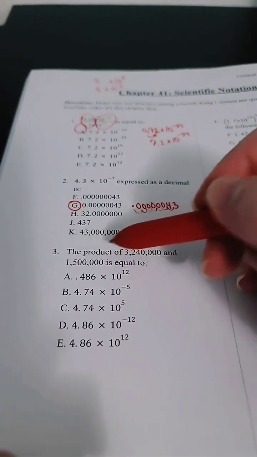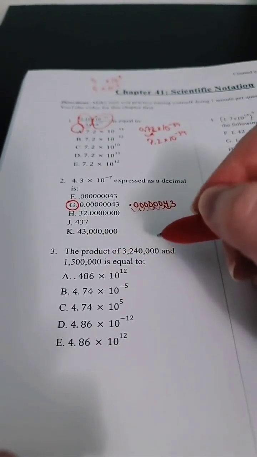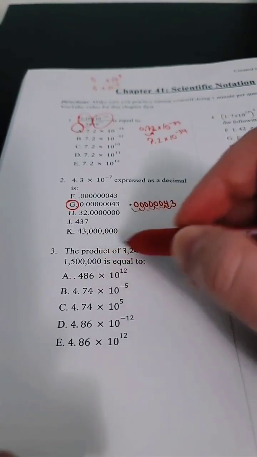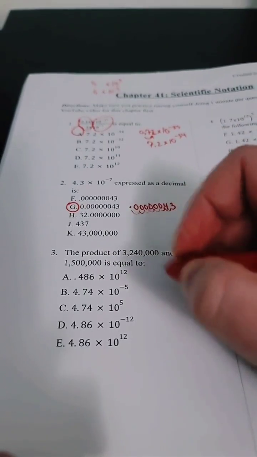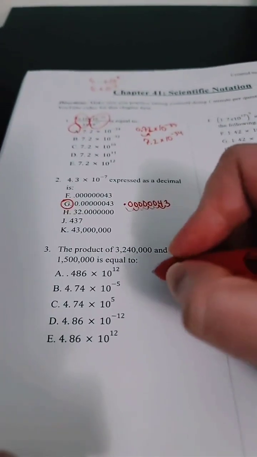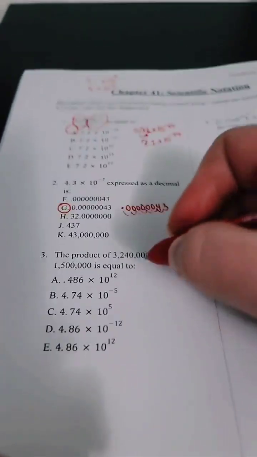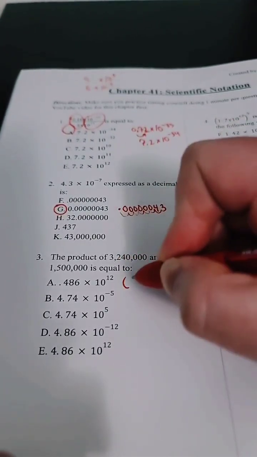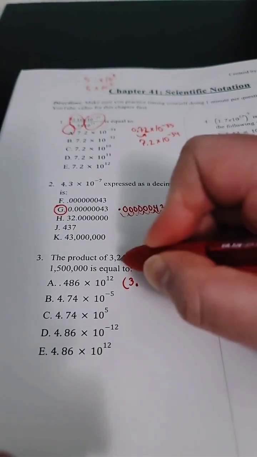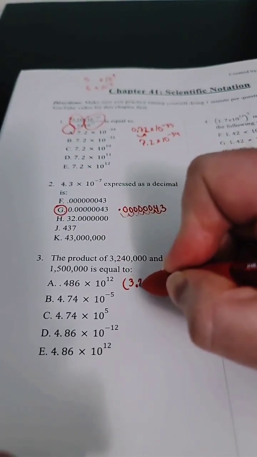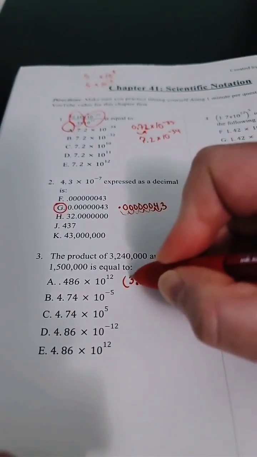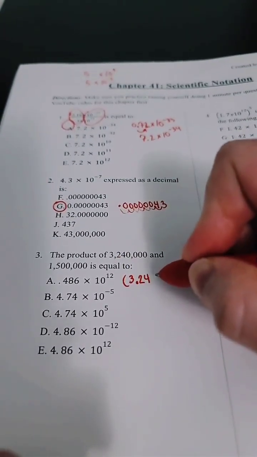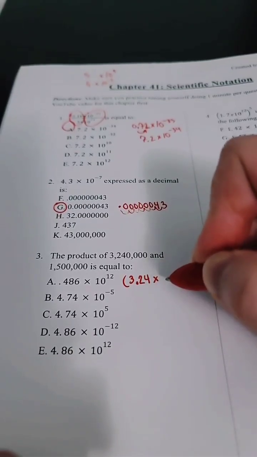So let's go to number 3. The product of 3,240,000 and 1,500,000 is equal to. So let's see. We're going to turn these each into scientific notation. So remember, to turn this 3 million thing into scientific notation, you have to put a decimal point right after the 3 because you want whatever is right here to be 1 digit between 1 and 9. So that means that the decimal has to go there for that to happen. And you could just drop the zeros afterwards.